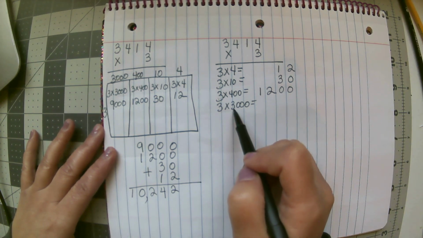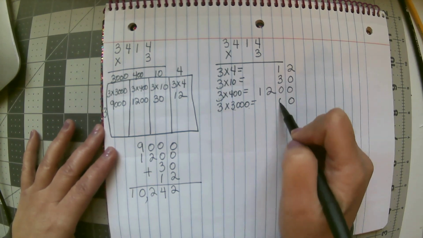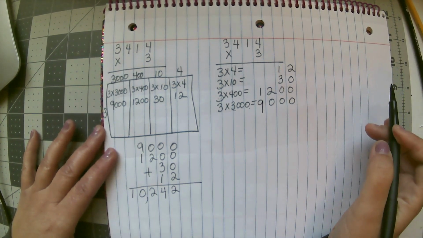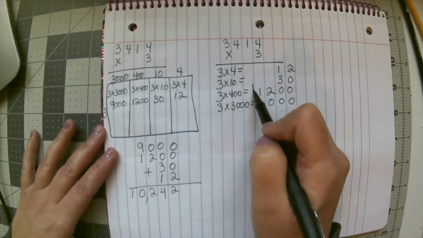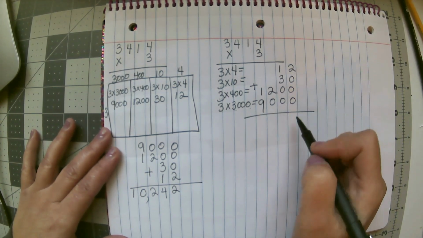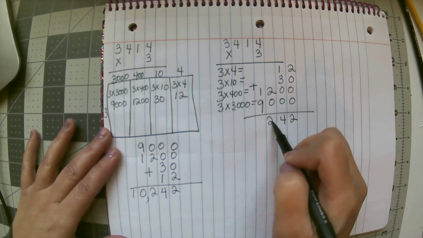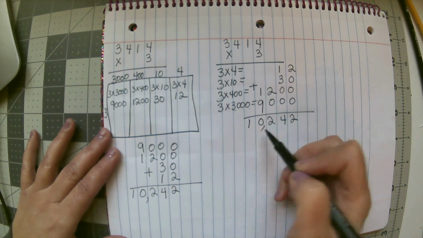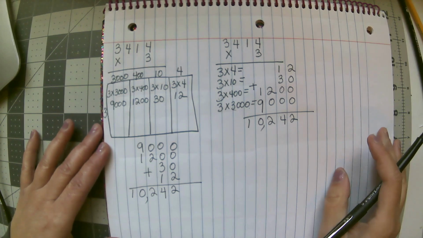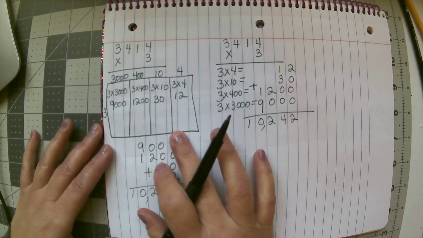Then 3 times 3,000, put down those 3 zeros first. And then 3 times 3 is 9. Then you're going to add all that together. 2, 4, 2, and then 10. 10,242. So you see, as we go through the method, this method takes the longest.